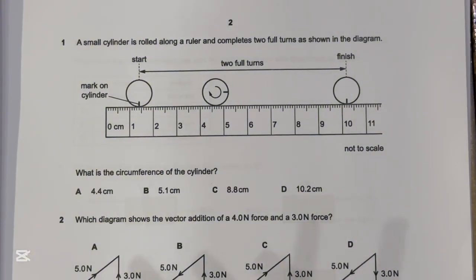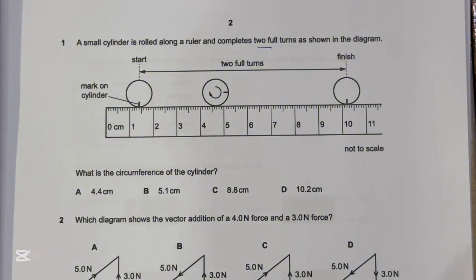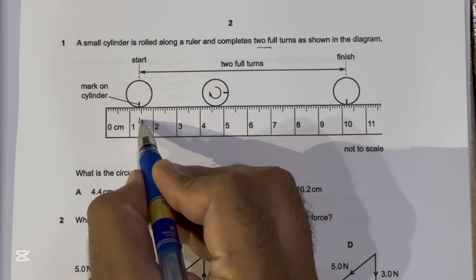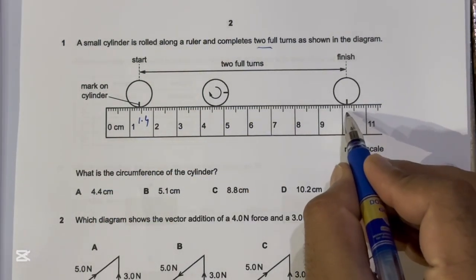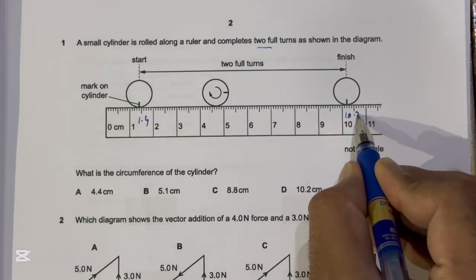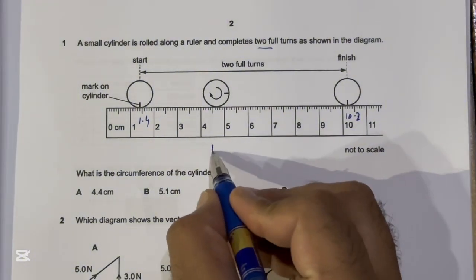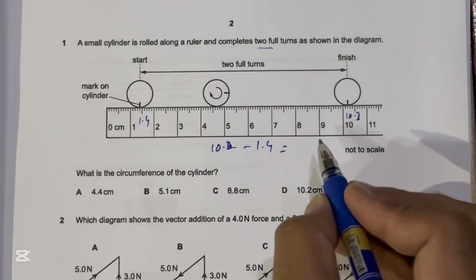A small cylinder is rolled along a ruler and completes 2 full turns as shown in the figure. This is a very important piece of information, that it completes 2 full turns. Its starting point is this, which I will mark as 1.4, and its ending point is 10.2. The difference is 10.2 minus 1.4, which is equal to 8.8.